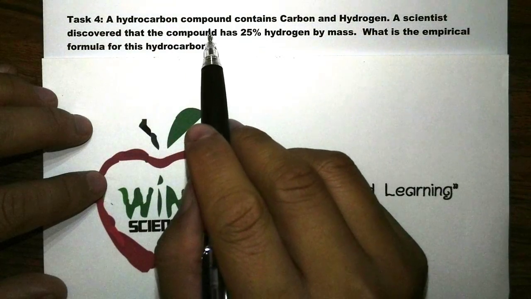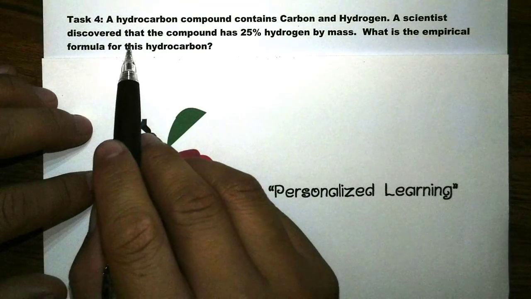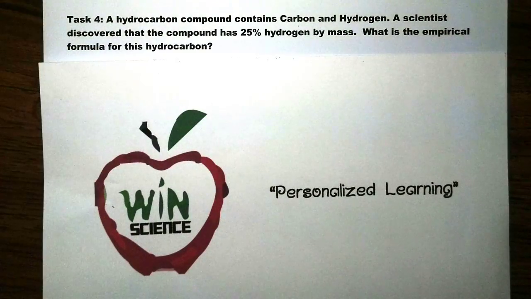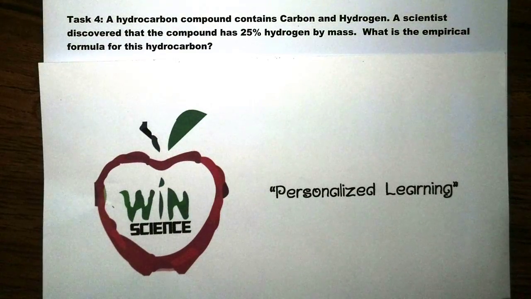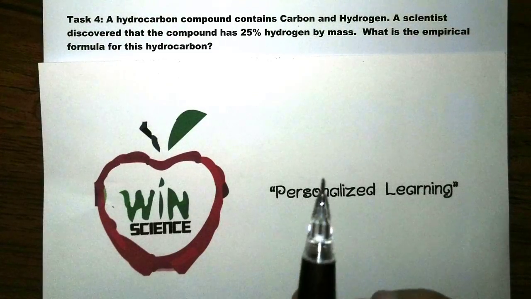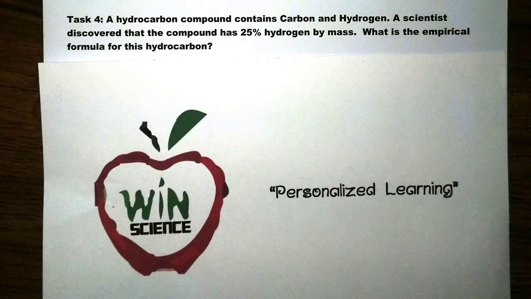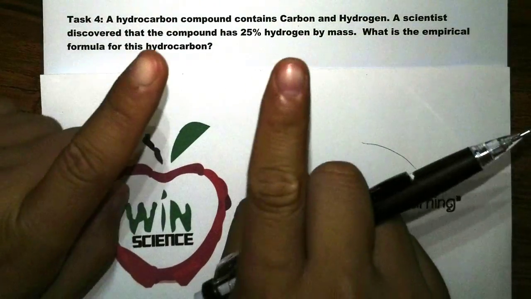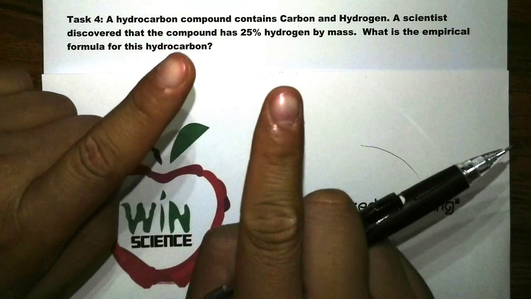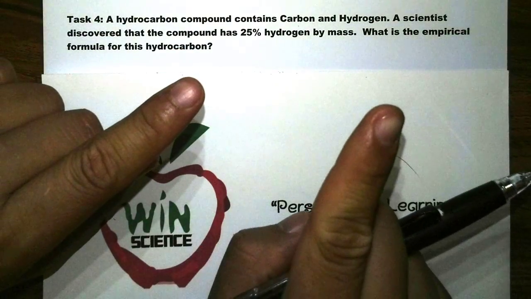A hydrocarbon compound contains carbon and hydrogen. A scientist discovered that the compound has 25% hydrogen by mass. What is the empirical formula for this hydrocarbon? And if we look at this problem, notice how we are only given the percentage for hydrogen. What about carbon? But let's go back and think about our math skills. First of all, this compound contains 2 elements, and we know that percentage is out of 100. So if I know the value of 1, of course I know the other value as well.